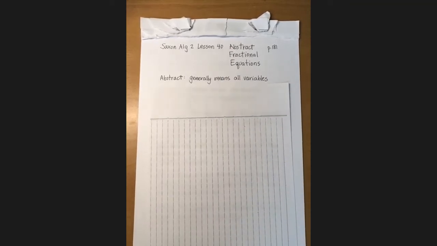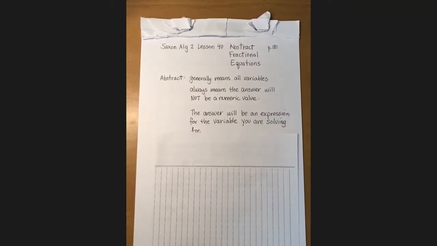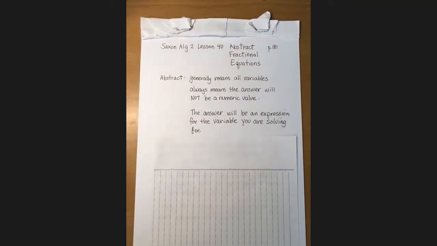Hello, students. This is Saxon Algebra 2, Lesson 40, which is entitled Abstract Fractional Equations. Abstract generally means all variables, no numbers, but you might see numbers now and then. But it always means the answer will not be a numeric value. The answer will be an expression for the variable you are solving for. That expression will be made up of the other variables that are in the abstract equation.